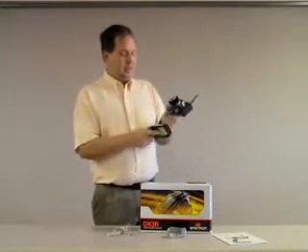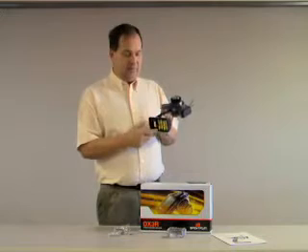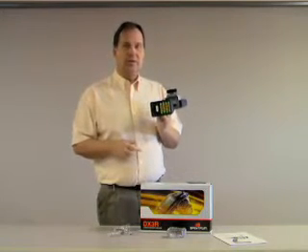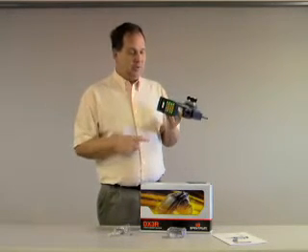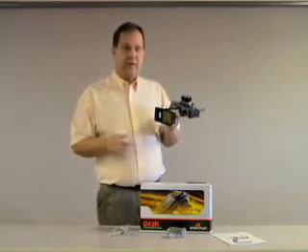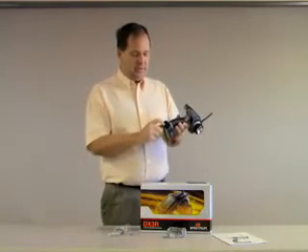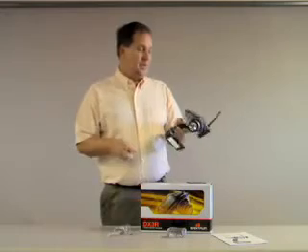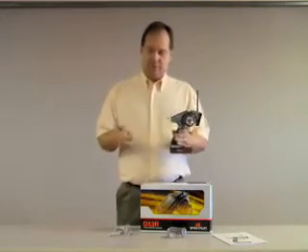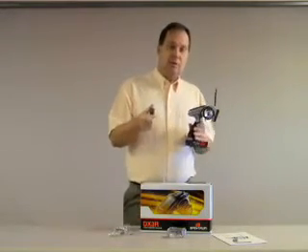The transmitter operates for about 11 to 12 hours with a 4-cell battery pack. You can put nickel metal hydrides or rechargeable batteries if you choose, and there's a charge jack that comes on the end. The system comes with the transmitter, the receiver, and no servos.